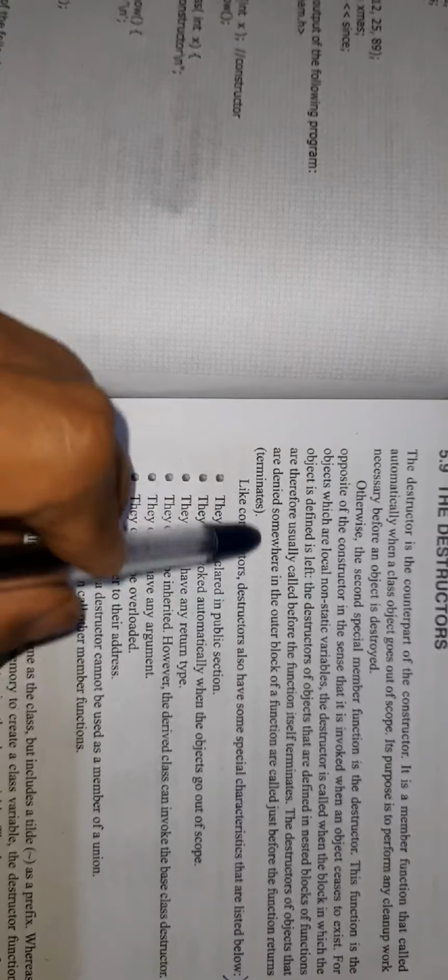So these are some of the special characteristics that are listed below for the destructor. Now, study these points also. Study the definition of the destructor and study these characteristics. These also came in exams. The characteristics of a destructor, the definitions, the use, all of this. Study this paragraph, this page.